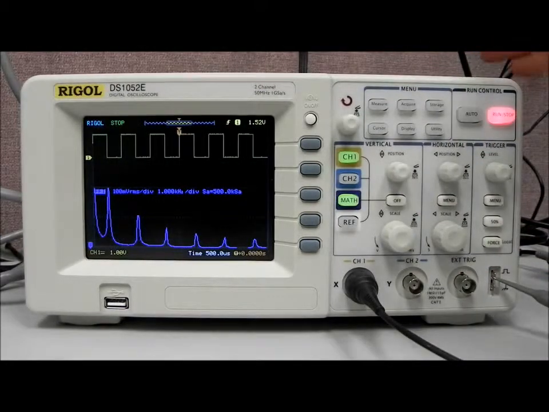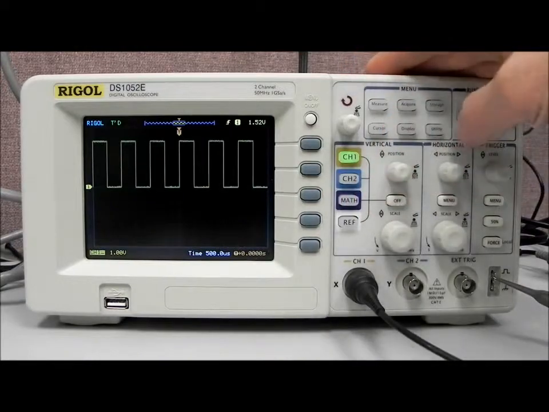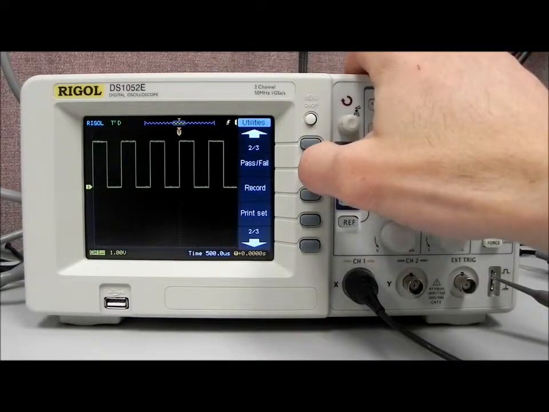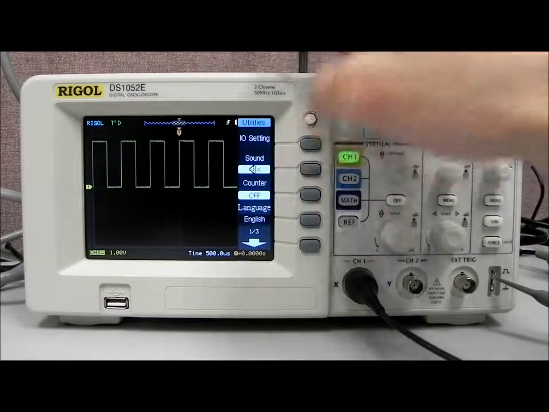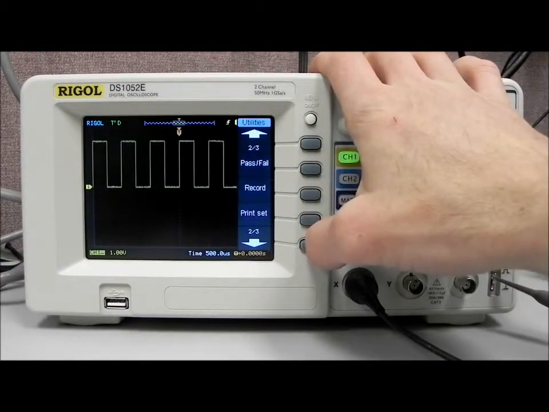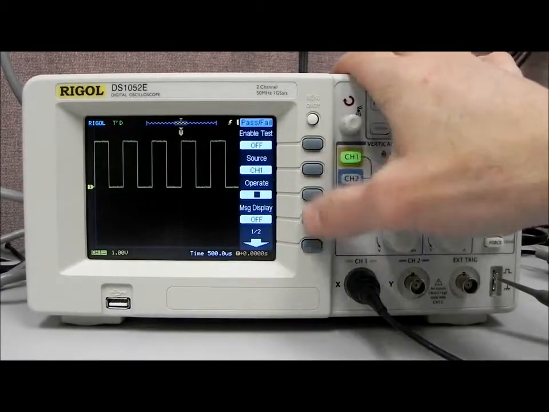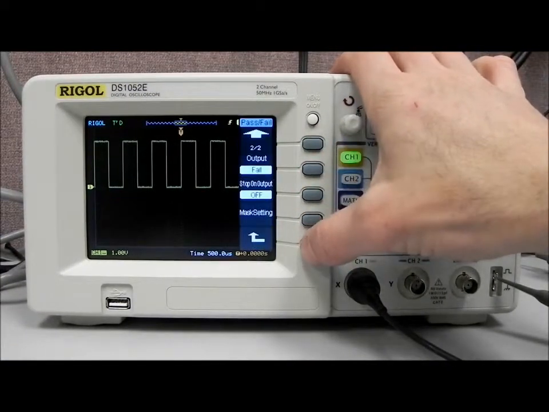Another great feature of the scope is the mask and pass fail function. So I'm going to enable the scope to run again, disable math. I'm going to go to utility and pass fail. Sometimes you'll come up in this main page, page 1, and you'll see it says 1 of 3. So let's go to 2 of 3 in the utilities menu. We'll hit pass fail. And now what we can do is create a mask.